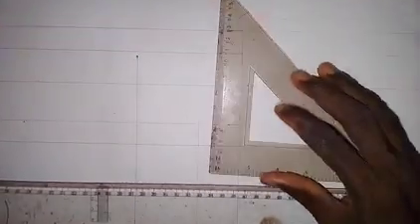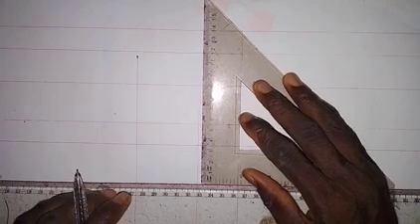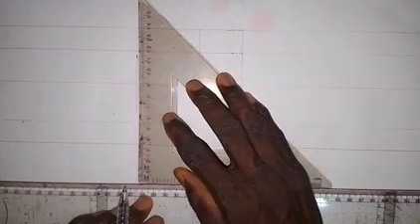Alright, so we have done this. So I think I will need to extend this vertical line. So just let me extend it. So I may not need it. Okay.